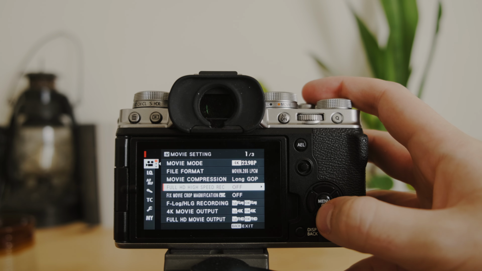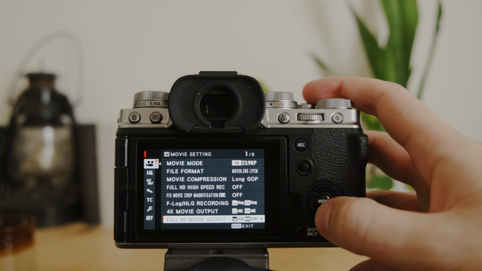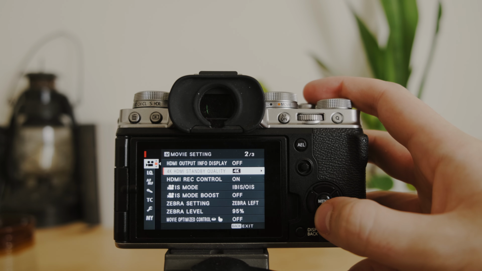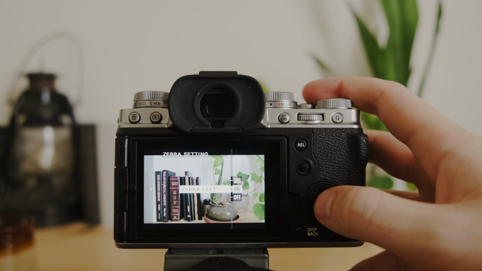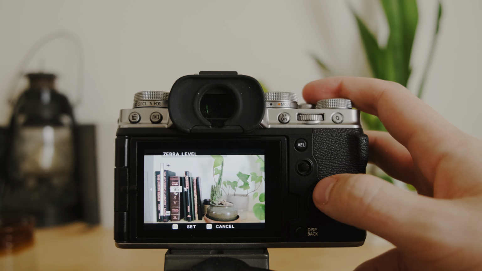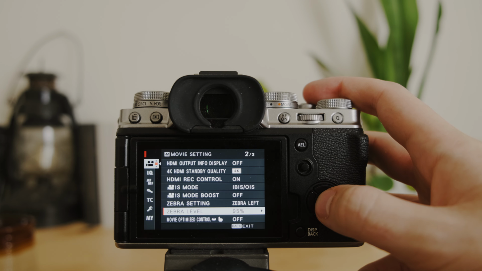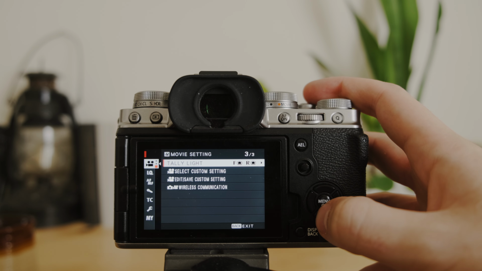But you can choose all intra if you need it. So then let's keep going, and we'll want to make sure we turn on F-Log, of course. And as we keep going down, we want to turn on our zebras and turn the levels to 95%. You can play around with what levels work best for you, but I found 95 is great for me because then I know I'm almost completely blown out, but I've got a little bit of headroom left.